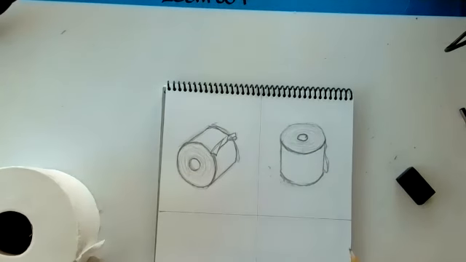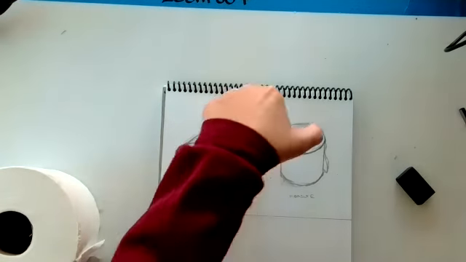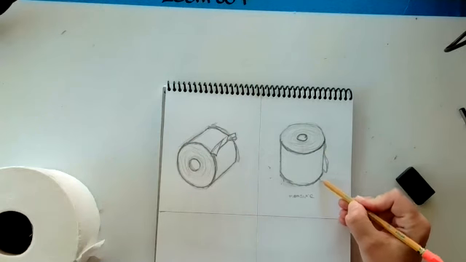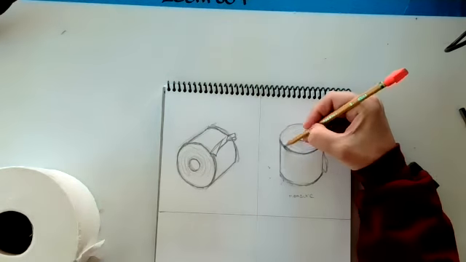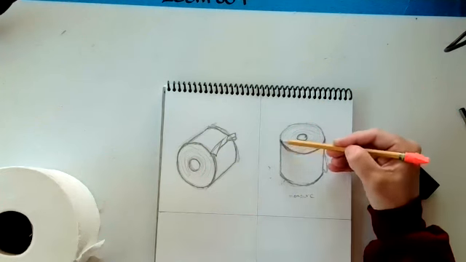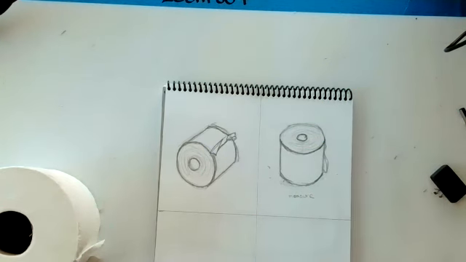So once again, remember the keys are to measure. Compare your height to your width, and then really focus on trying to make these angles, these curves, I should say, exactly the same, and these angles exactly the same. That's going to really make it look 3D for you.